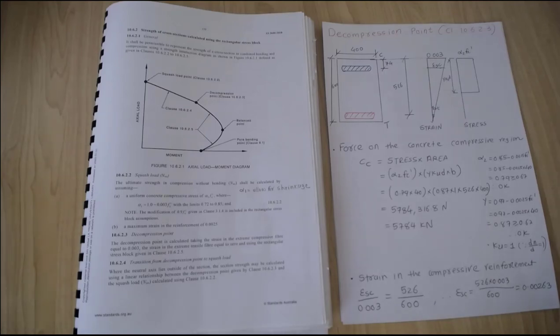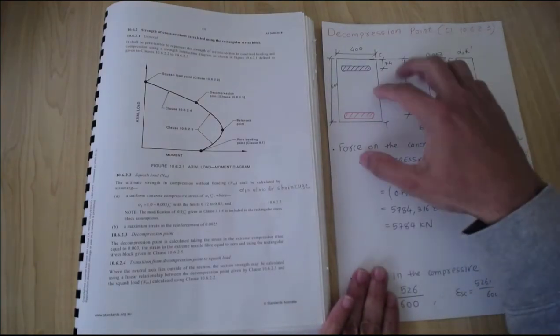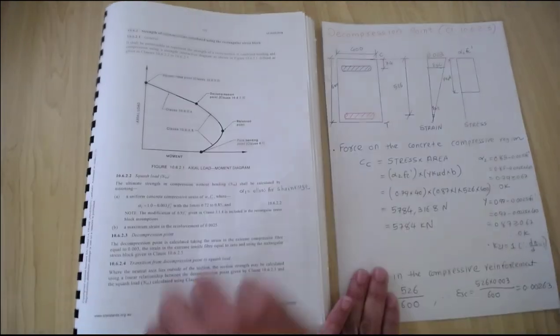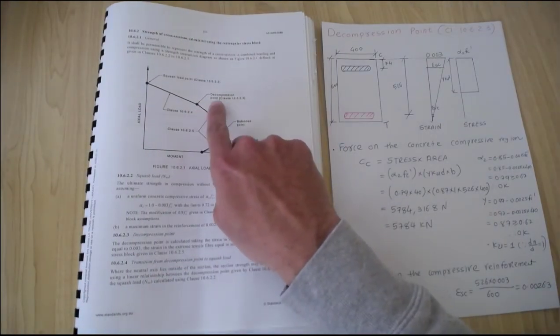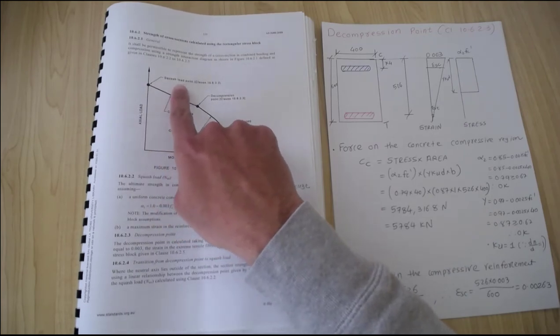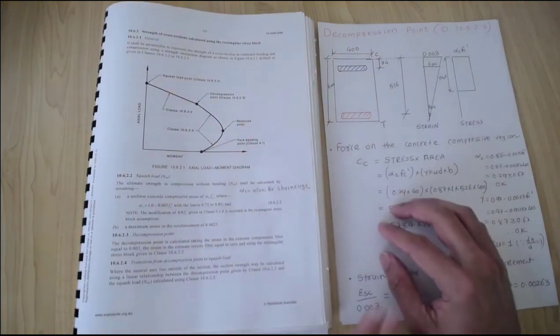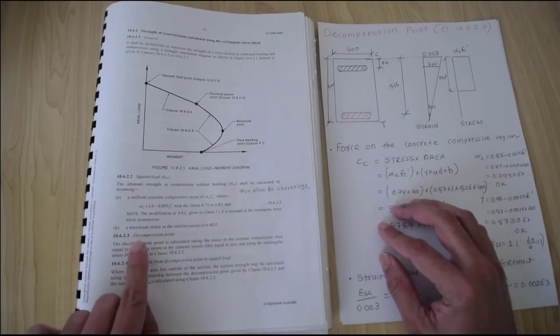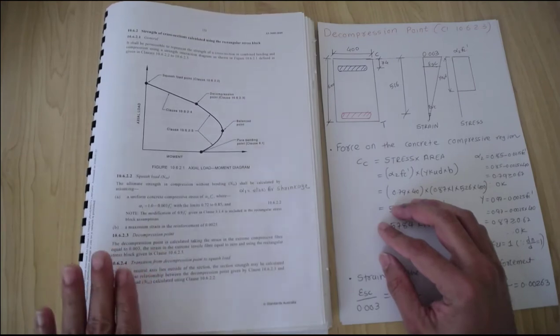This video explains the decompression point in developing the load moment interaction diagrams. Now we are working on the decompression point. In the last video we talked about the squash load points. Now we are going to use clause 10.6.2.3 for decompression points.